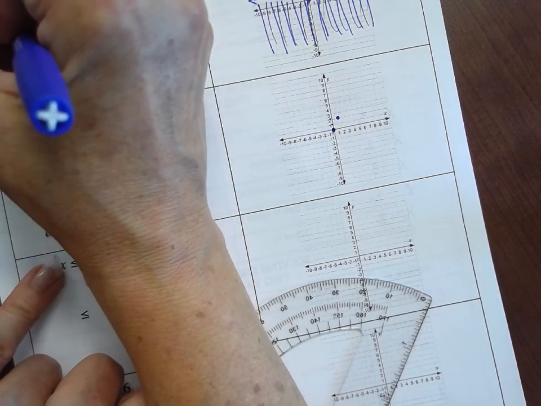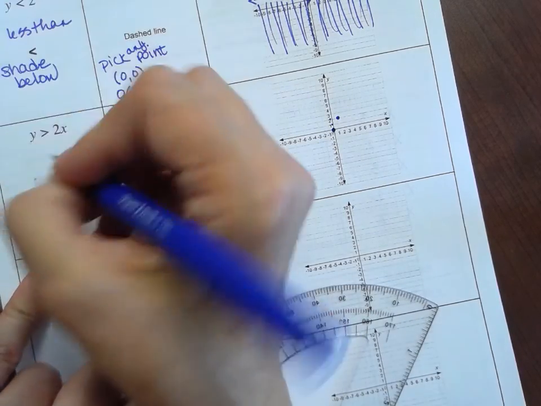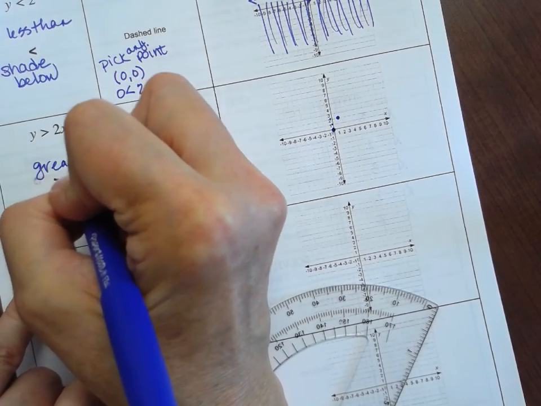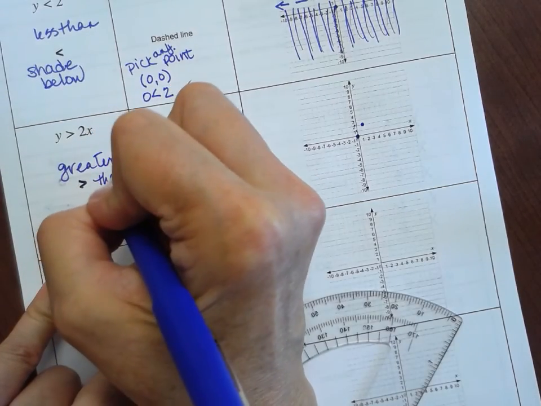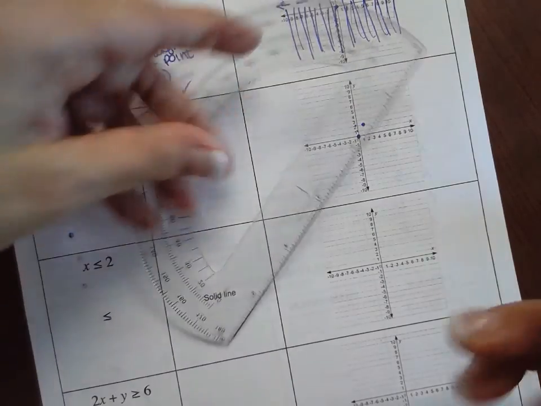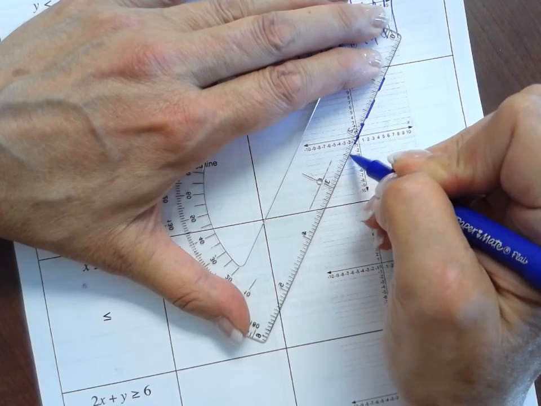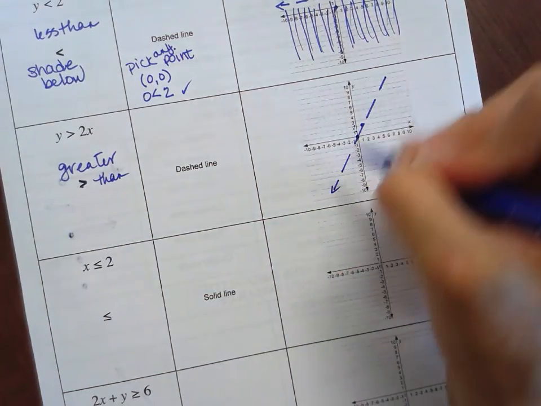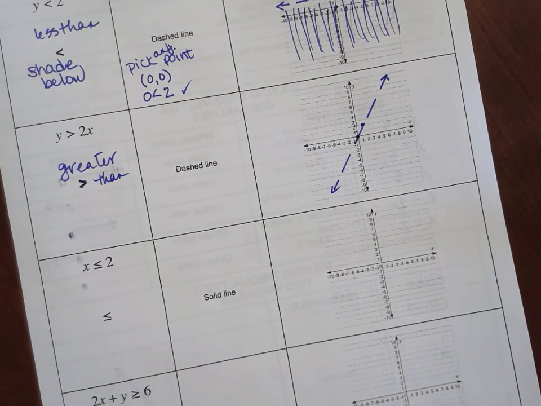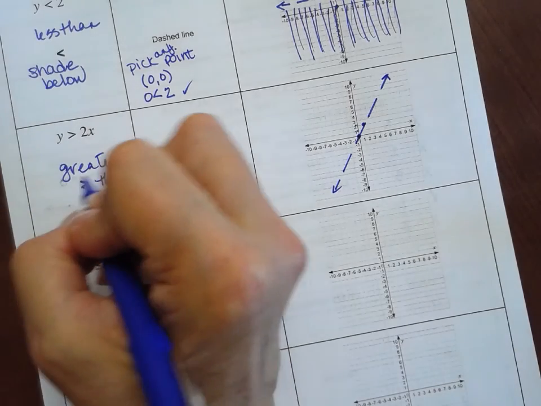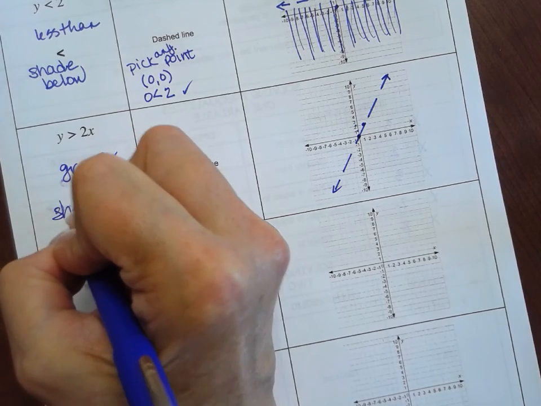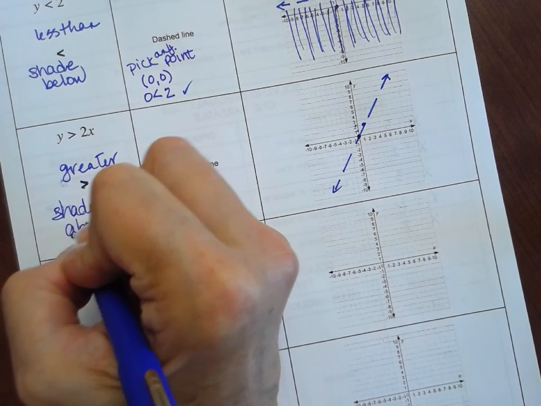Okay, so this was less than. Now, if it's greater than, you're going to shade above.